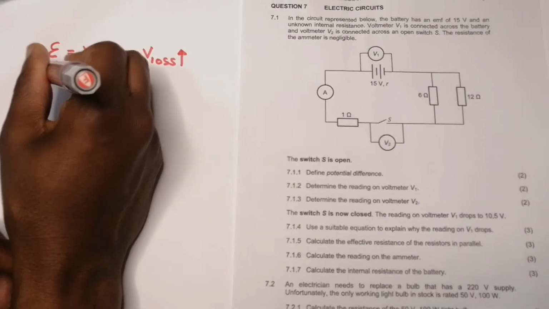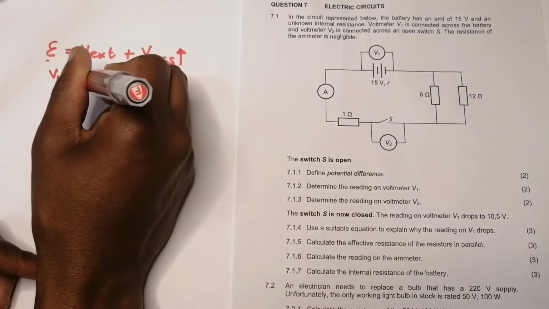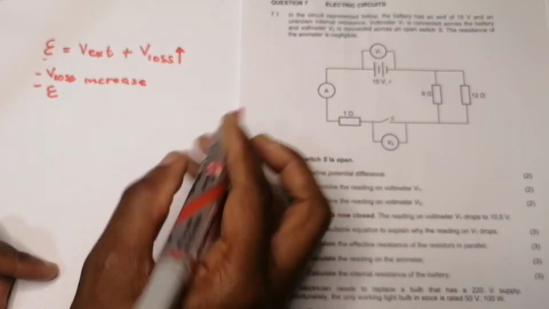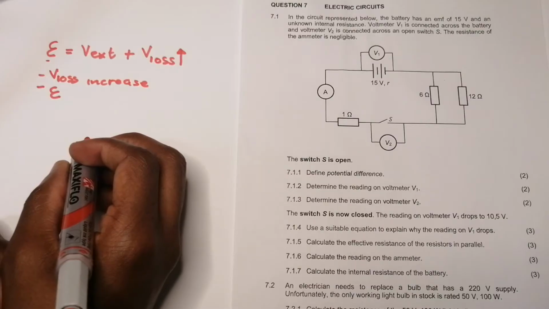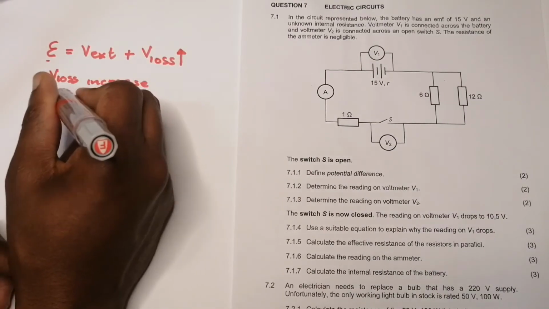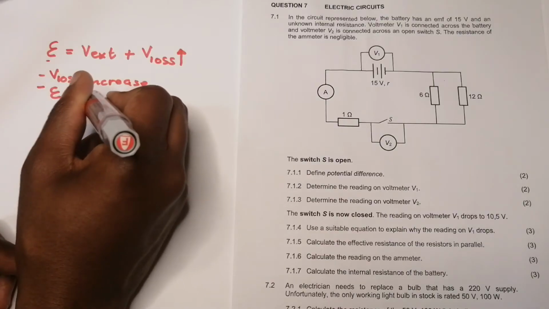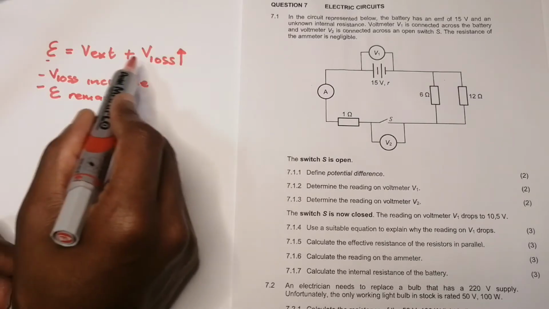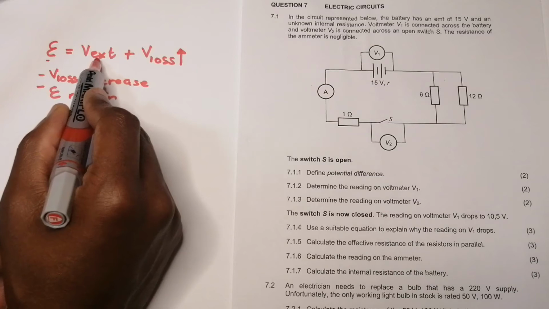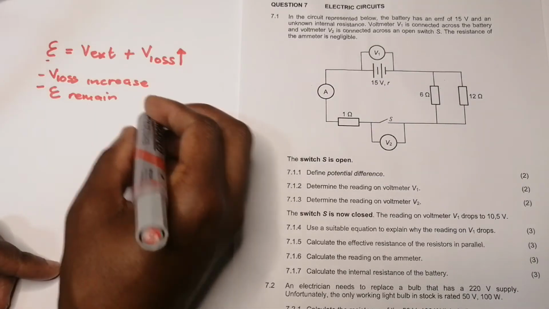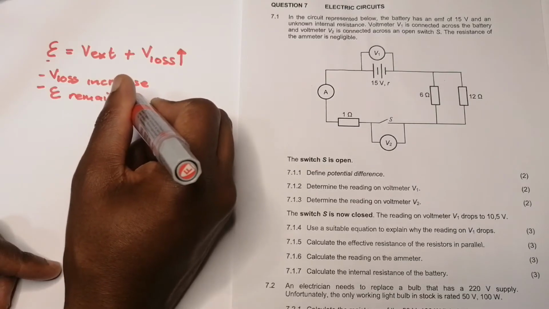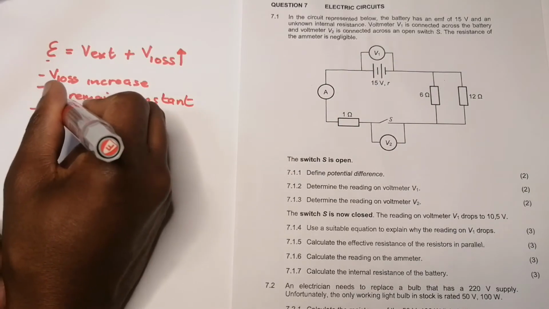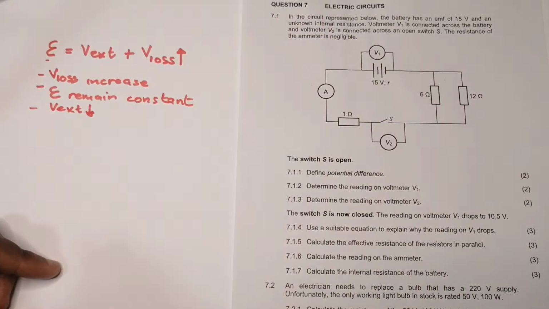So I can actually explain that in this case my V loss would increase. But remember that EMF stays the same, the EMF of the battery, as long as you don't change that battery, or that cell, whatever it is that you're using. So the EMF remains constant. Now think about it. If this value remains constant and that one increases, remember this plus that should give us that, right? So what should happen to our V external? It should definitely decrease. So EMF remains constant, and in this case it would cause our value for V external to therefore decrease. I hope that makes sense to you.